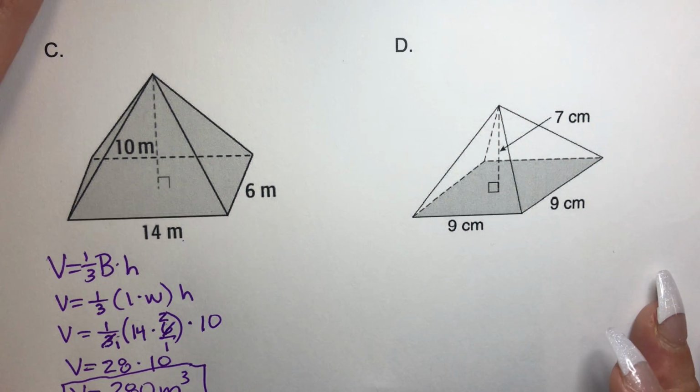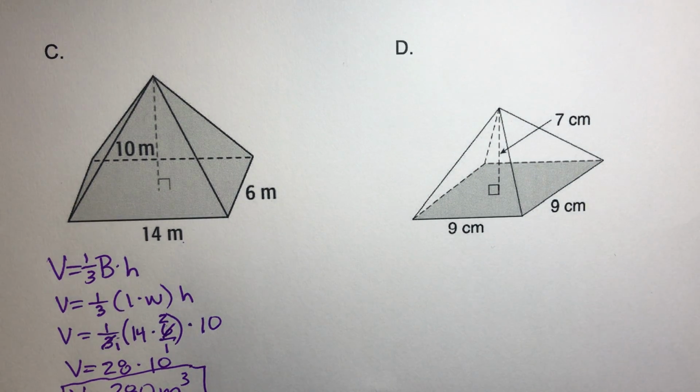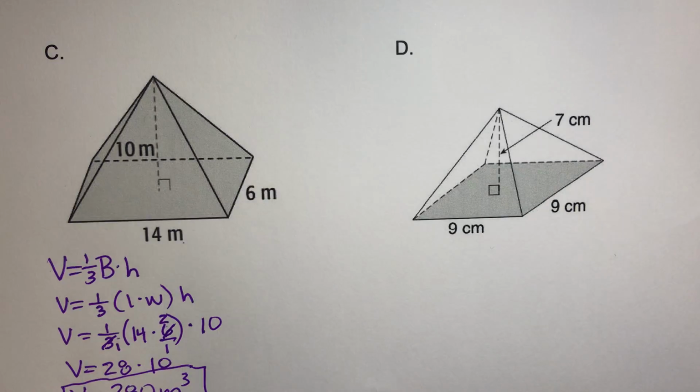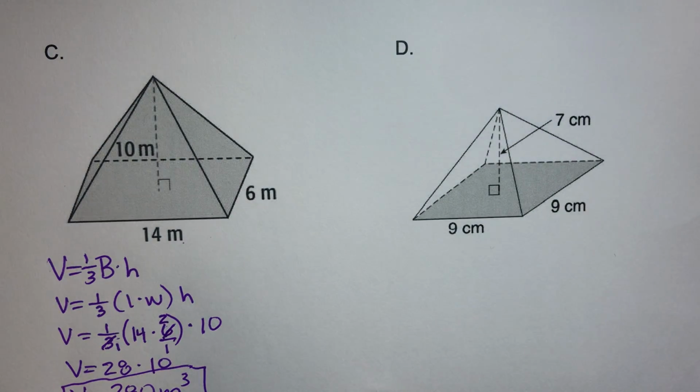All right, ladies and gentlemen, it is now your turn to try D, E, and F. So here's my friend the pause dragon. Remind you to pause your device. Go ahead and work out those problems. When you get done, press play and we'll talk about it. All right, see you in a bit.